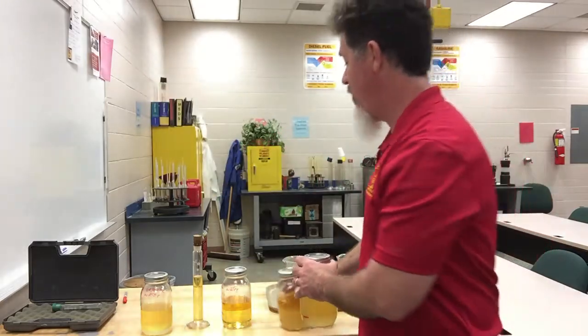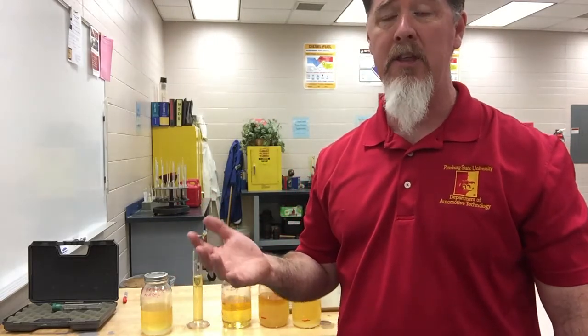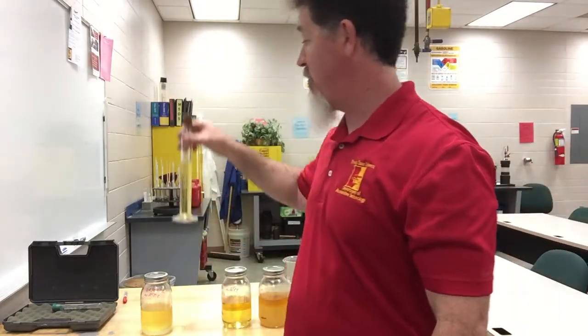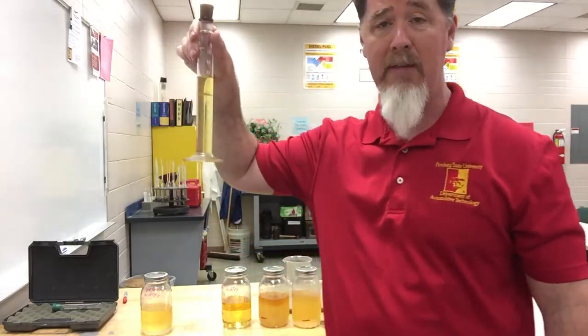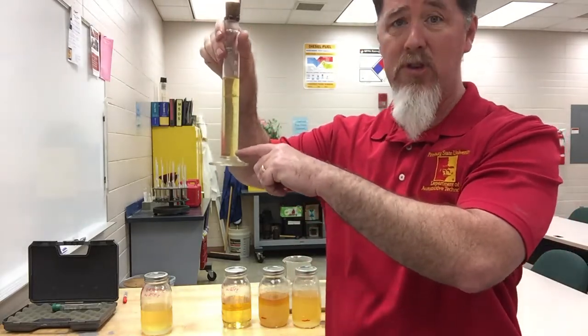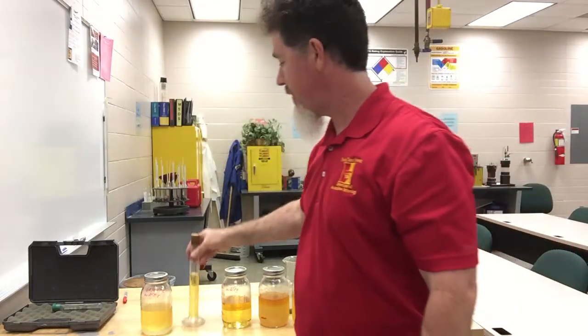If I'm wanting very, very precise information of how much alcohol is in your fuel, maybe you're going to a station that is claiming no alcohol in your fuel and you want to test that, well, I'm going to get a lot more precise and start doing some exact measurements of a 10-to-1 ratio so I can see if there's 1% or 2% alcohol in that fuel.